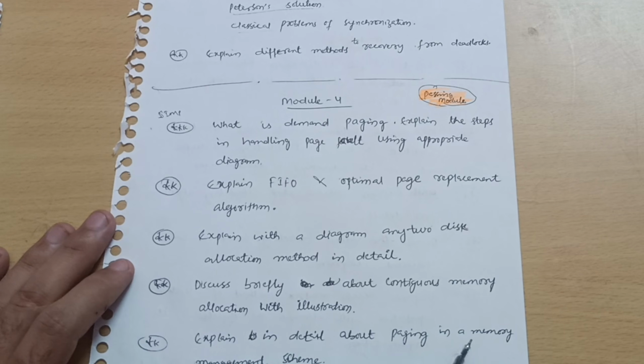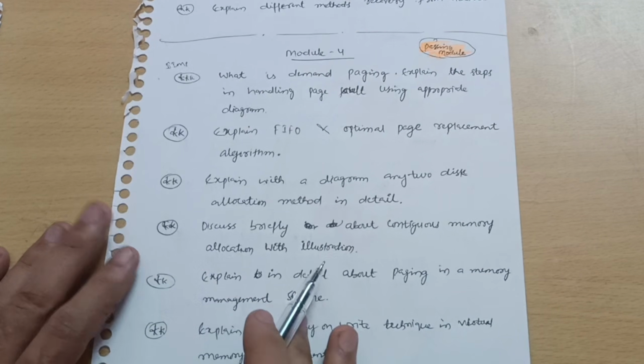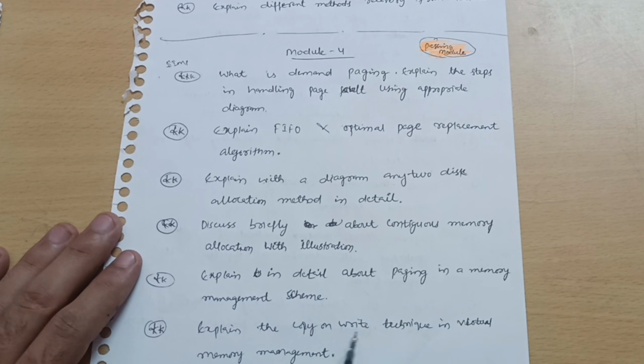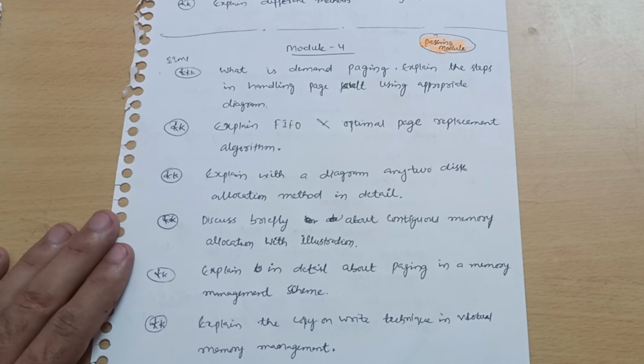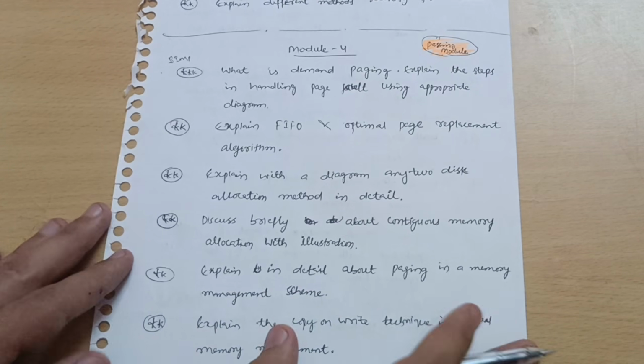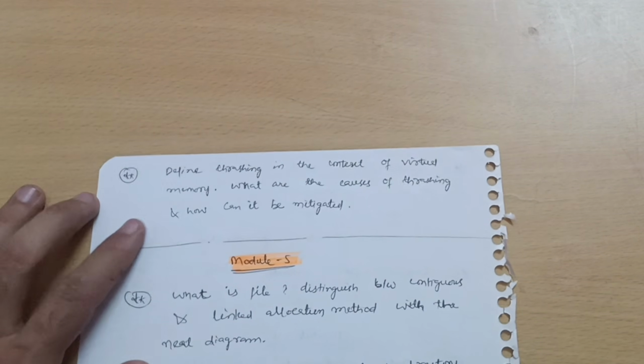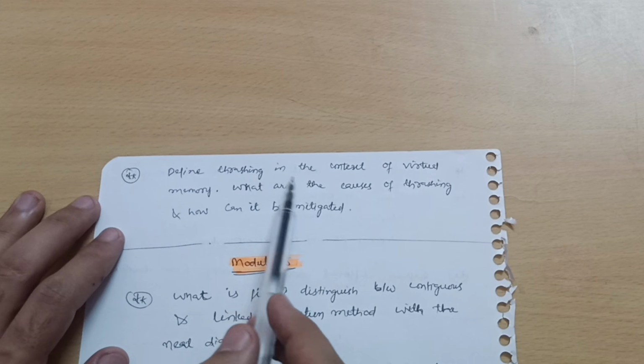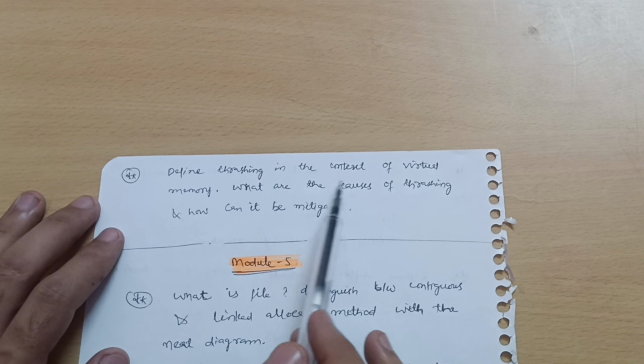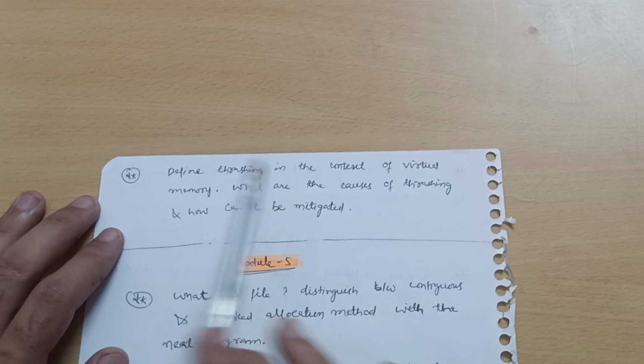Explain in detail about paging in a memory management scheme. Next important may be explain the copy on write technique in virtual memory management. Next is how does virtual memory management contribute to system performance and multitasking capabilities. This is module 4, and the last question from module 4 is define thrashing in the context of virtual memory. What are the causes of thrashing and how can it be mitigated?